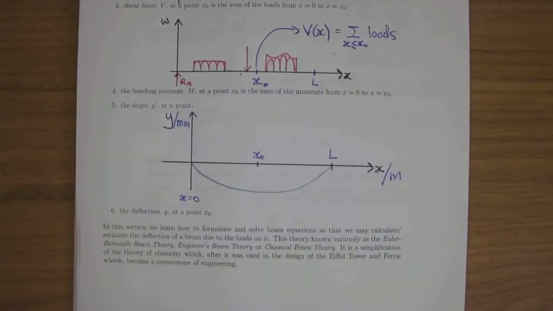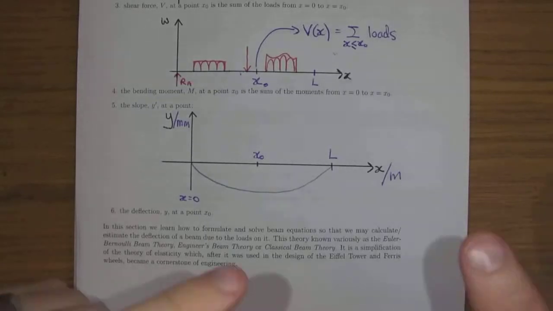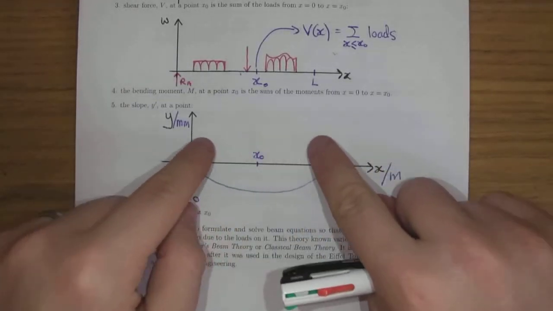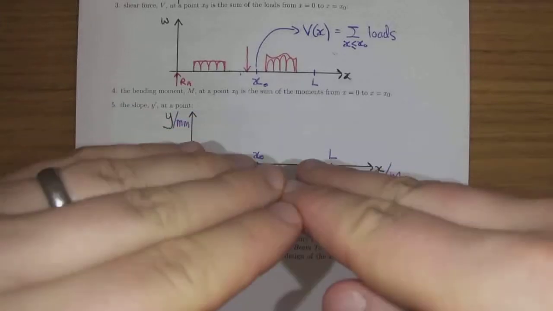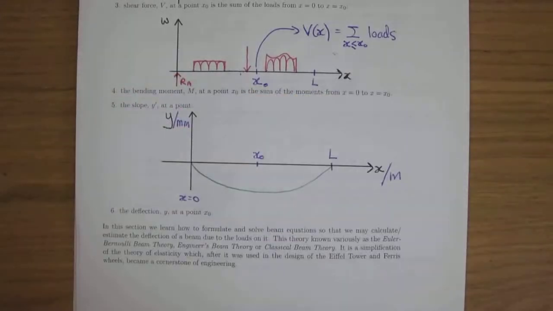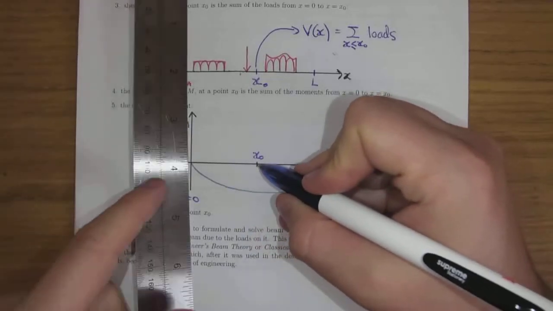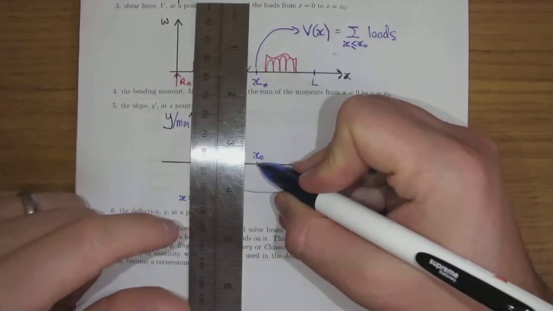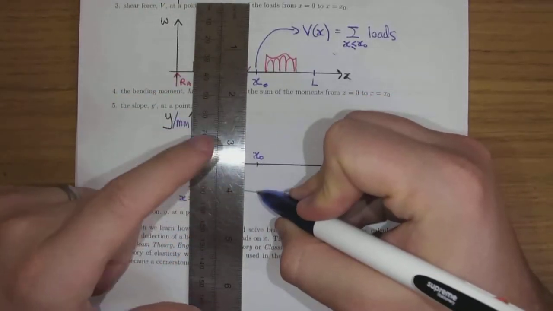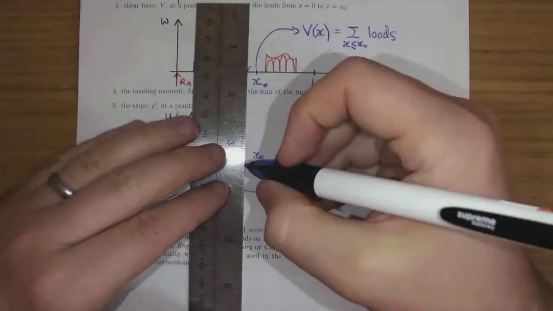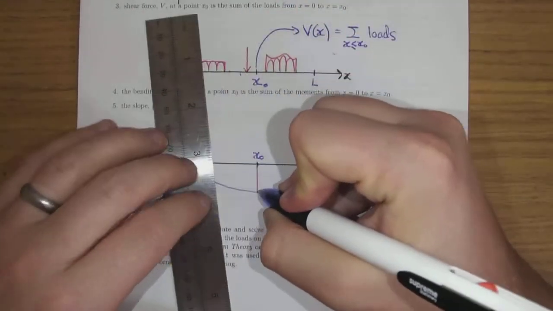Now you can even have pre-tensed beams that start looking a bit like a U shape, and then when you put them down, they deflect under their own load and they're flat. But anyway, the vertical distance between the neutral and where the beam is after loads have gone on it is the deflection.